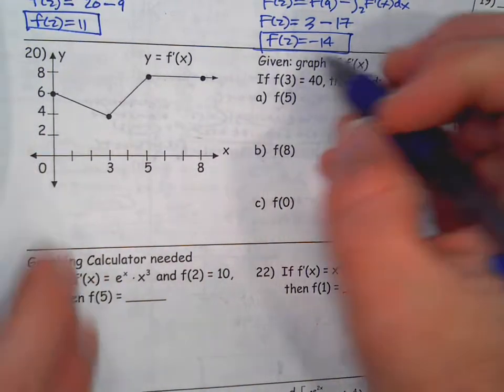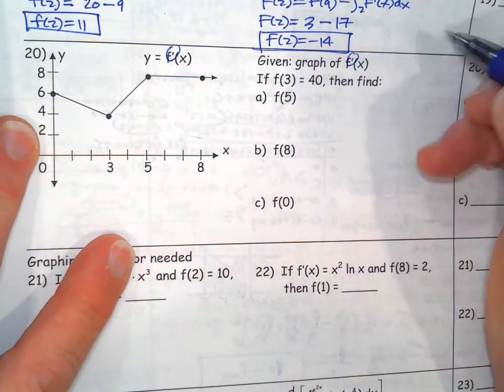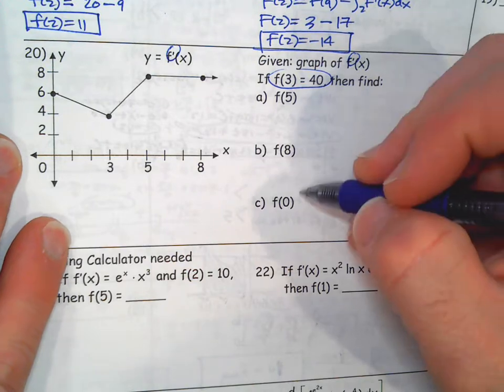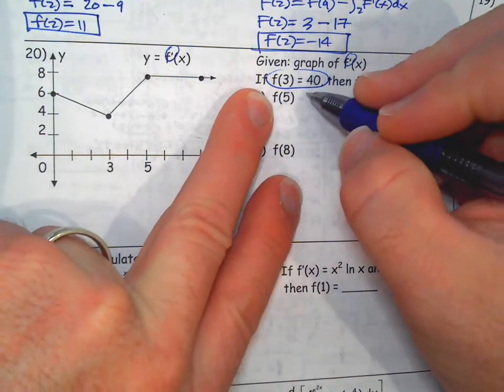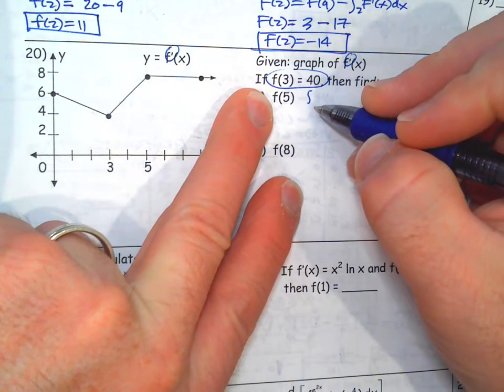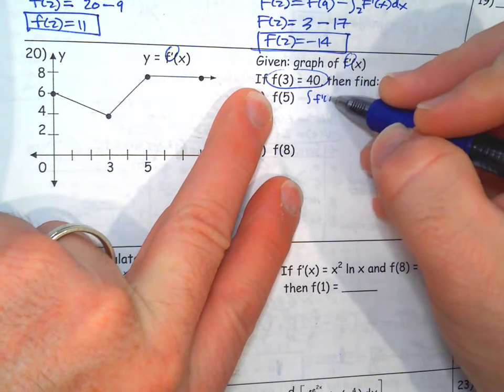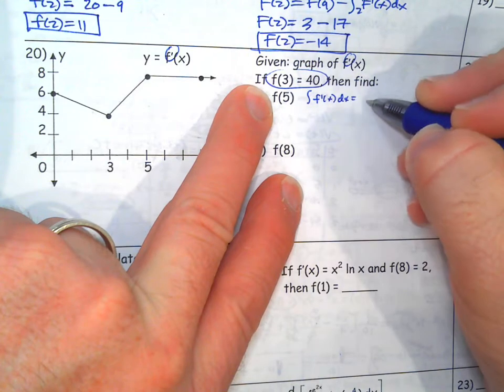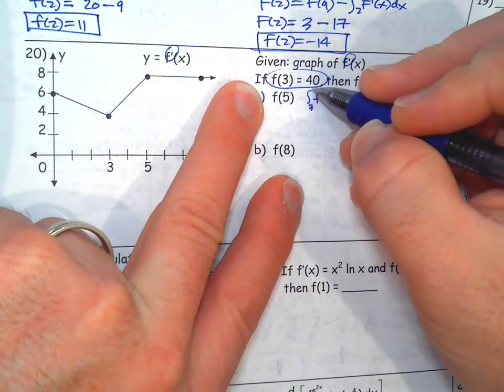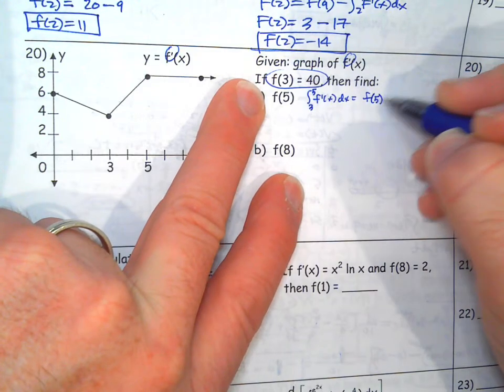So here we have a graph of the derivative and we know a value, f(3) equals 40, and we're going to find these other ones. So the whole idea behind these is the Fundamental Theorem of Calculus Part 1 that we used on 18 and 19. So if we integrate f prime of x, that'll give us f. And then if we go from 3 to 5, we're going to get f of 5 minus f of 3.